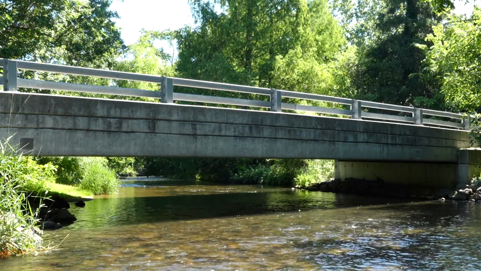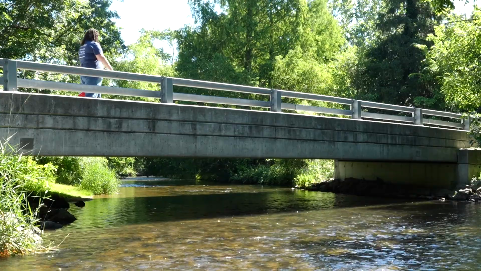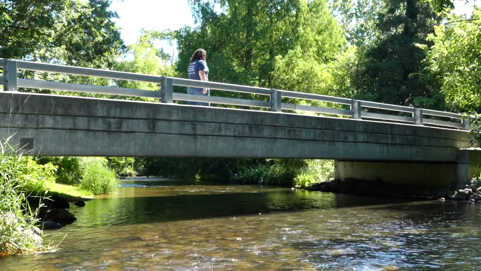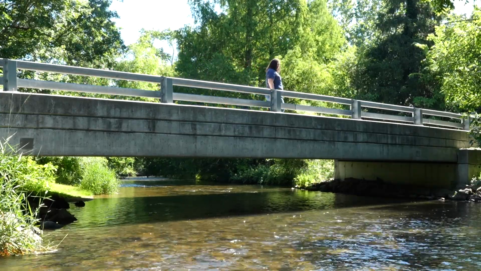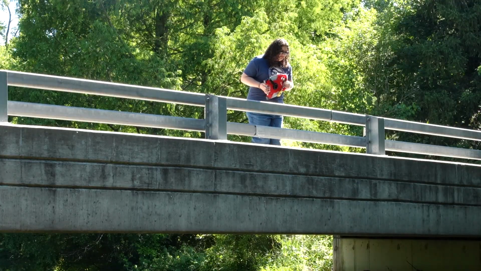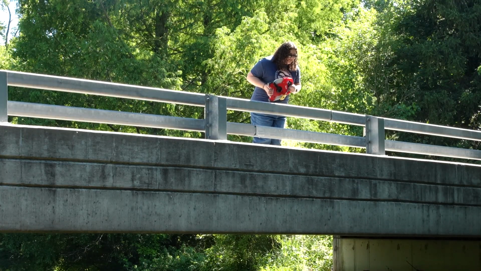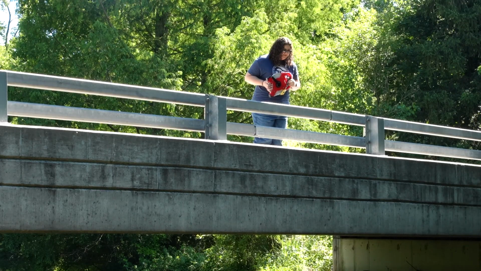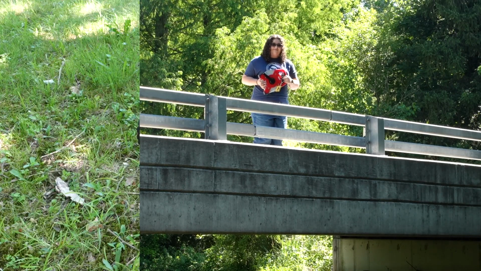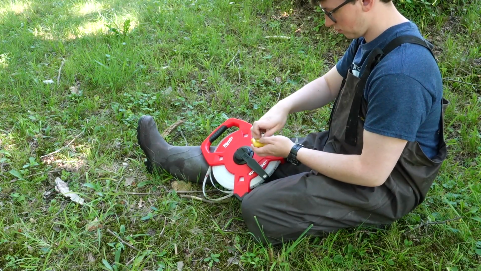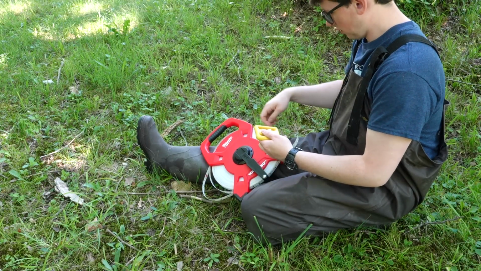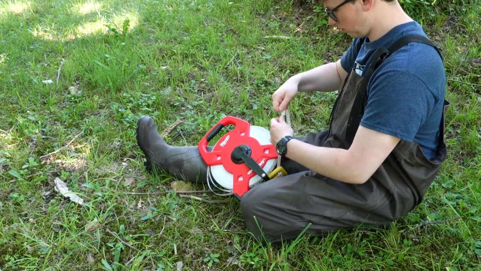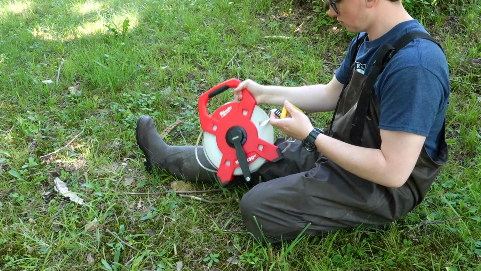First, select a bridge with easy and safe access. Make sure that you are not in danger when measuring stage from this site. Next, choose a spot along the bridge near the middle of the stream that you can easily identify and return to in the future. Grab a measuring tape and add a weight to the bottom of it so that when you lower it off of the bridge, it will stay as straight as possible.